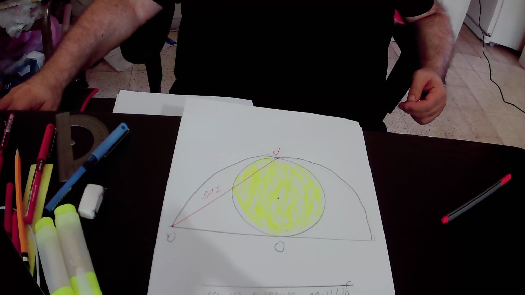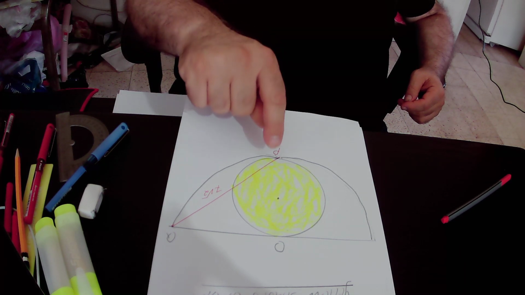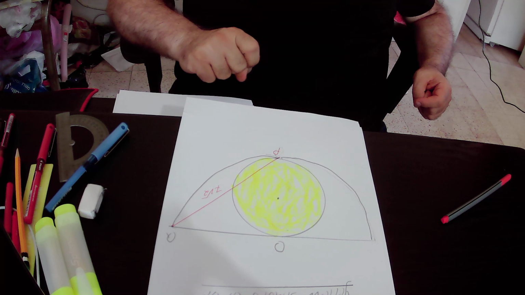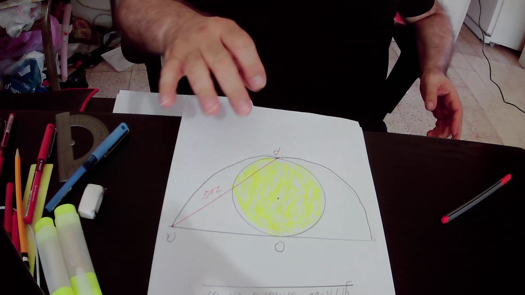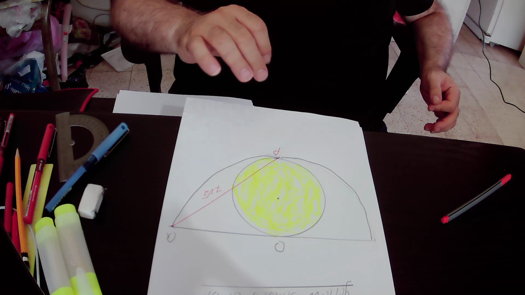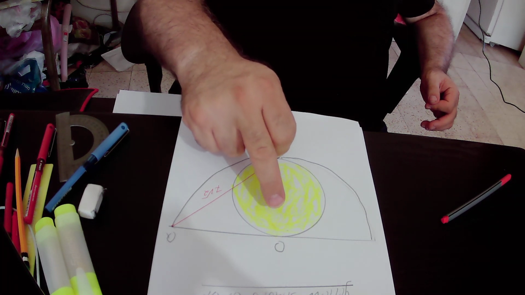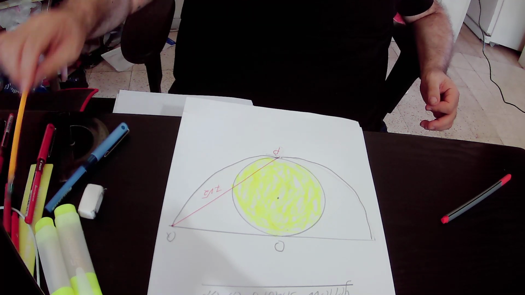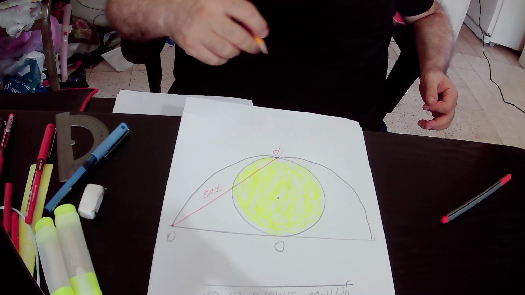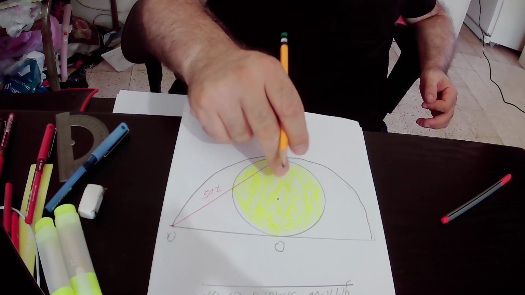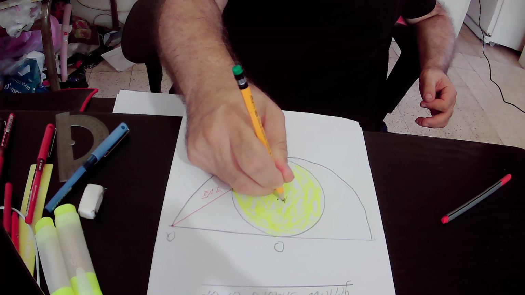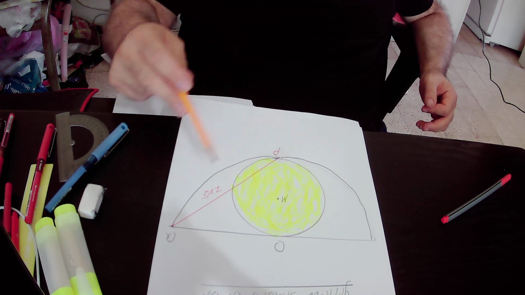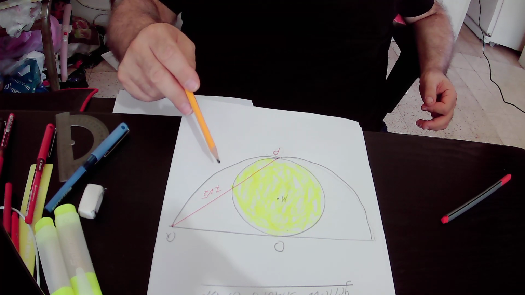Now, in this lecture, we will find the area of the yellow circle. In the drawing, we have a semicircle. The center of the semicircle is at point O, and the center of the yellow circle is at point, let's call that point M. And also we know that PQ equals 7 times root 2.